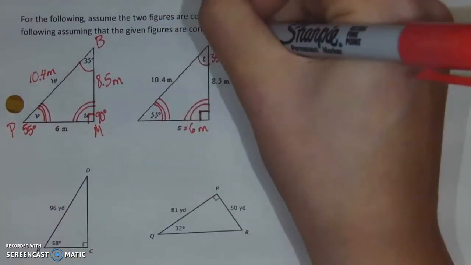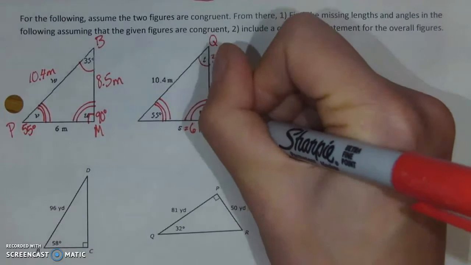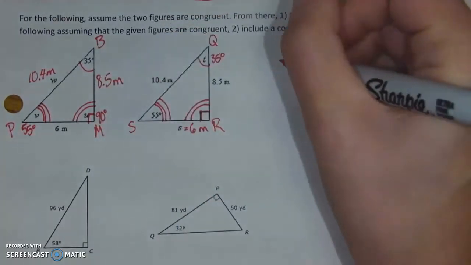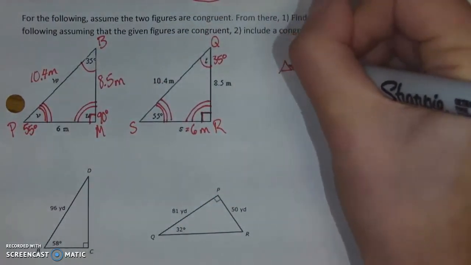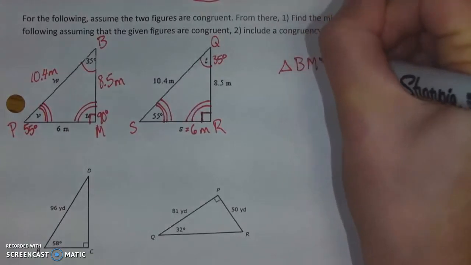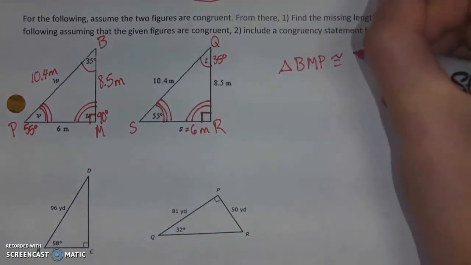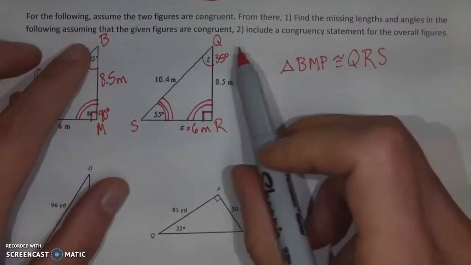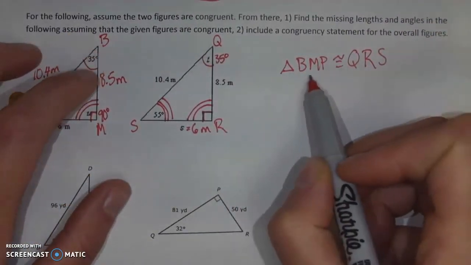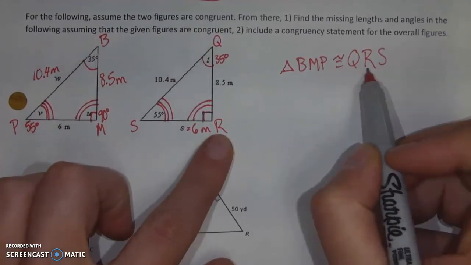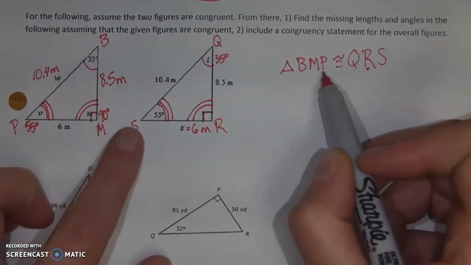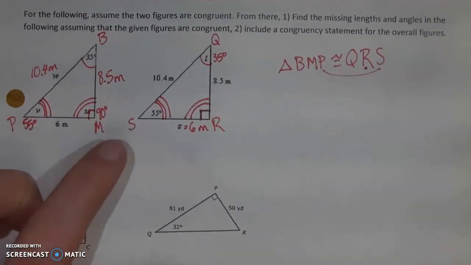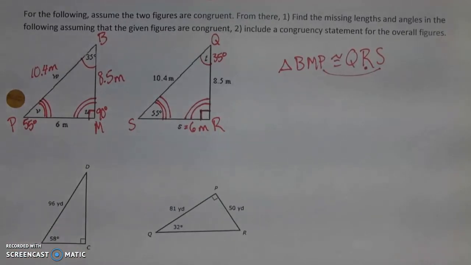And this one is going to be QRS. So if I want to make an overall statement, I can say that BMP is congruent to QRS. And I can confirm B and Q correspond, M and R correspond, and S and P correspond because they're all in the same place in those triangles.